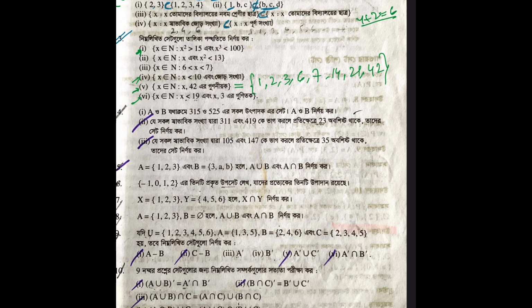And the next problem: you're told that x is a natural number where x is less than 19, and x is a multiple of 3. Now, since x is a multiple of 3, we'll write all the multiples of 3, including 3 itself. 3 by 1 is 3, 3 by 2 is 6, 3 by 3 is 9, 3 by 4 is 12, 3 by 5 is 15, 3 by 6 is 18, but 3 by 7 is 21. And since x is less than 19, we have to stop here. So this is the answer.